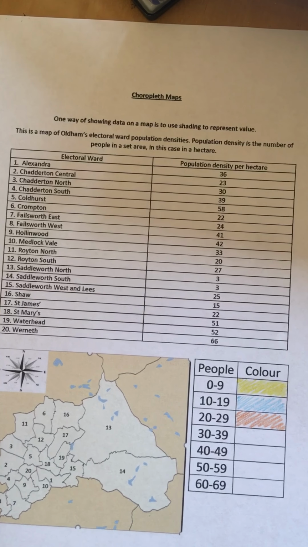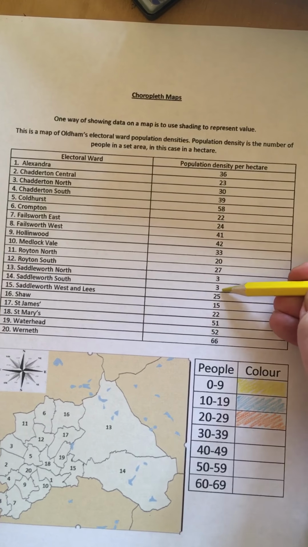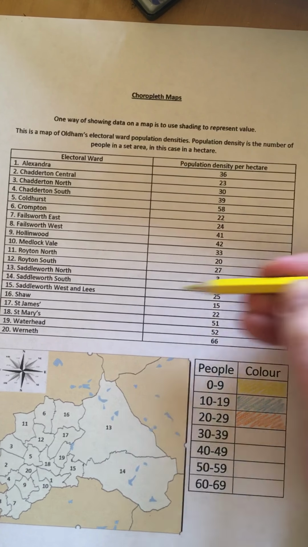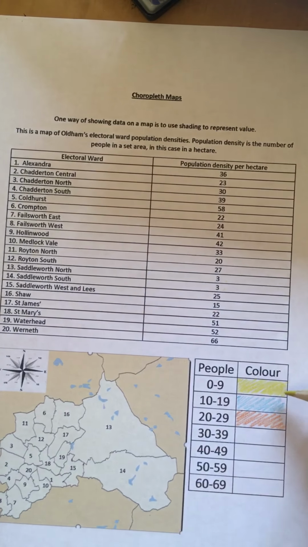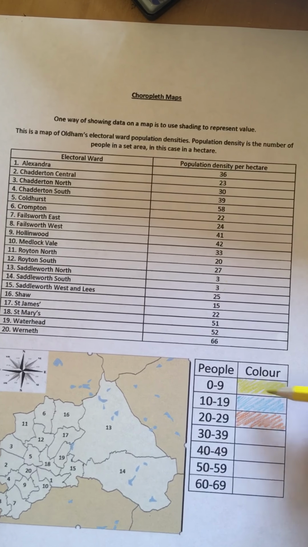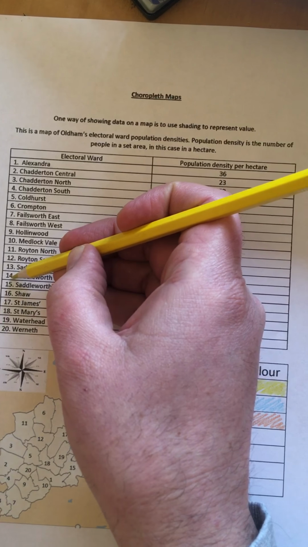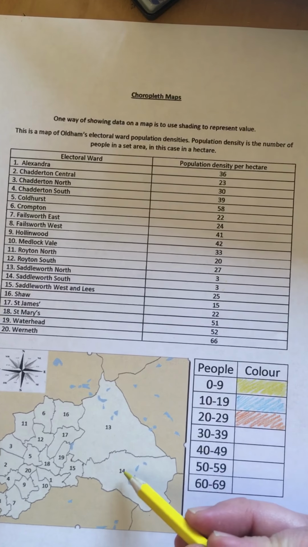So I'm going to pick up the yellow pencil, have a look down here and see, well, there's two areas, Saddleworth North and Saddleworth South, that have got a value between 0 and 9. So I'm going to shade those areas in yellow. To work out what those areas are, it's number 13 and number 14. So that's here and here.